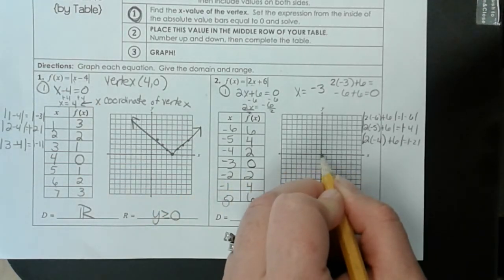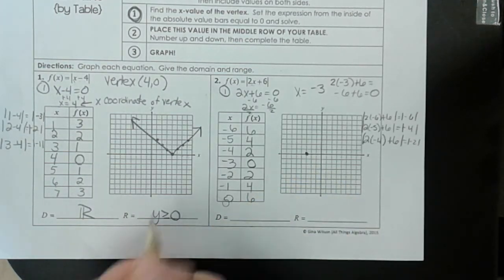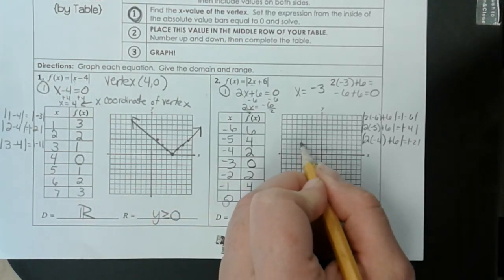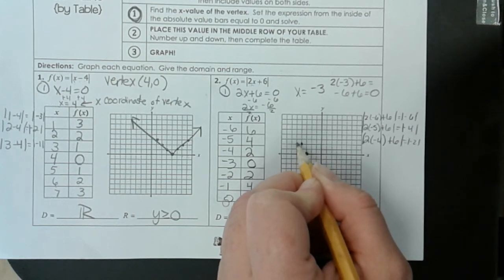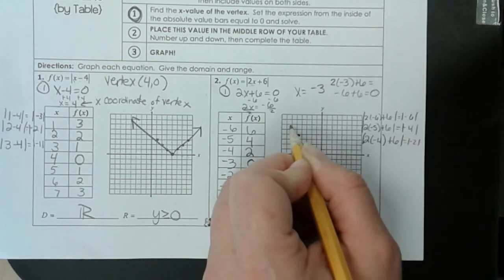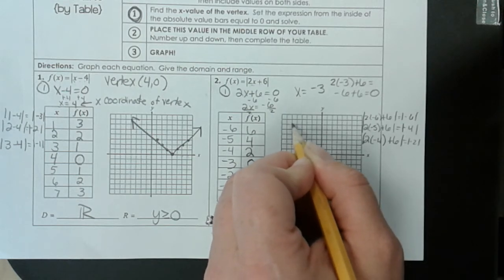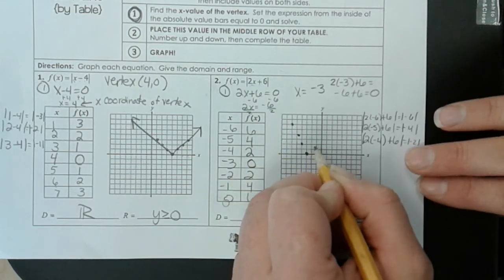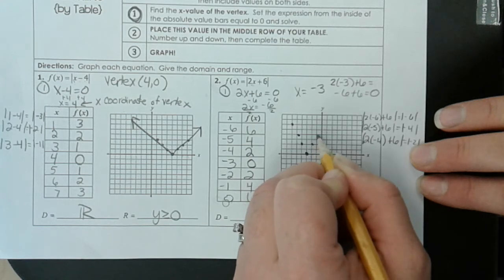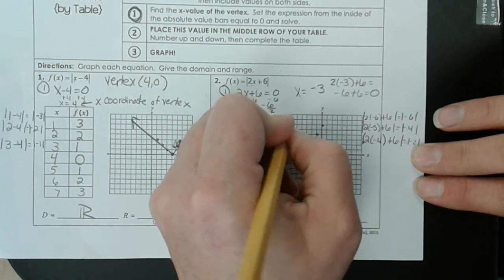So now we graph our vertex, and then graph each of our points. -4, 2, -5, 4, -6, 6. There we go. And we connect.